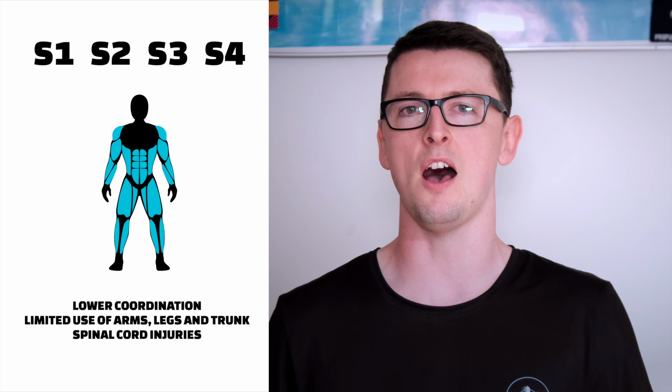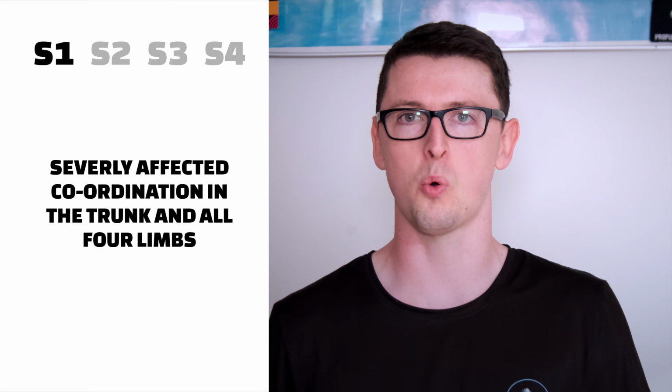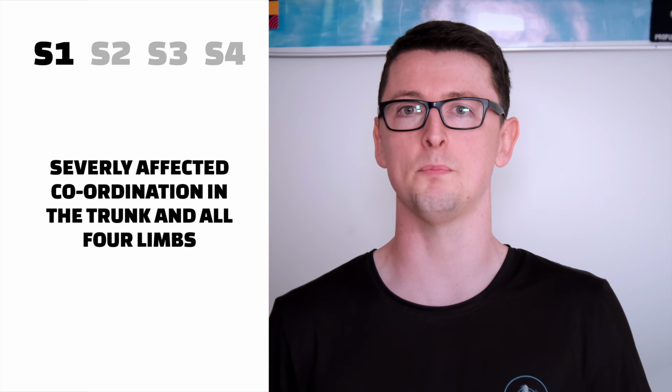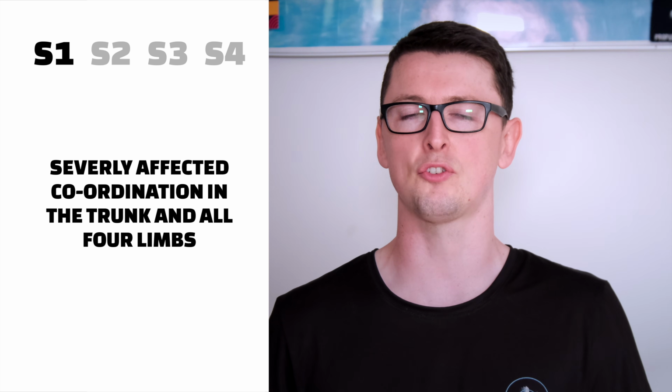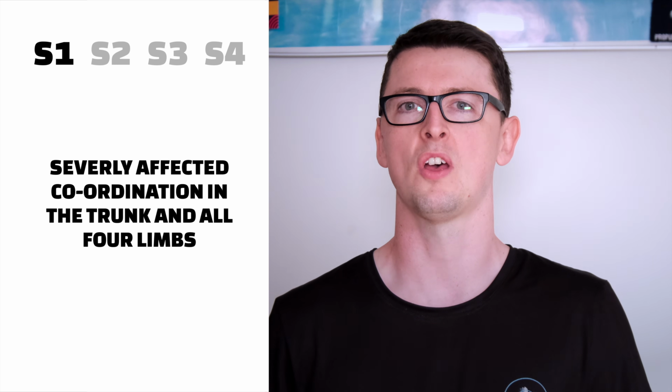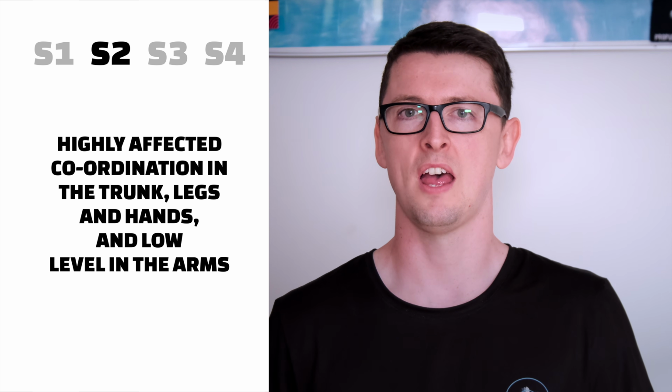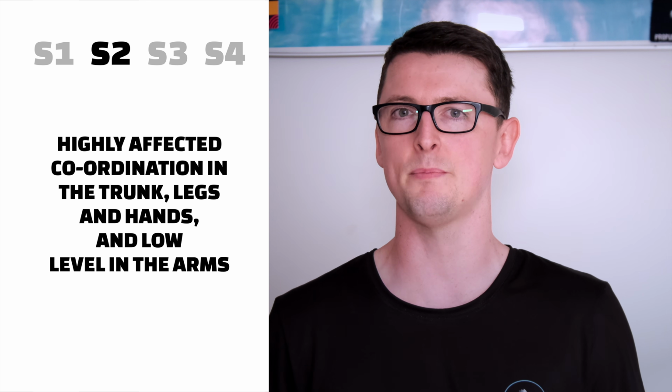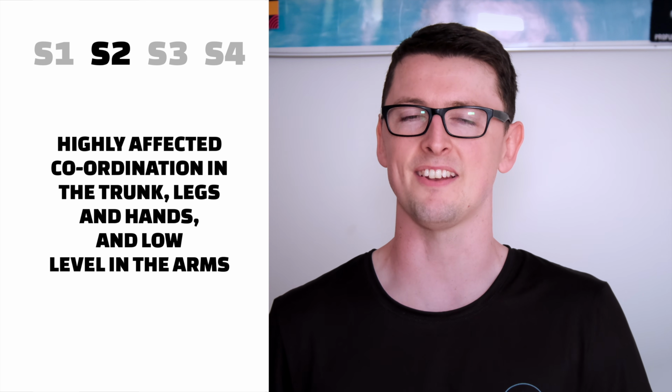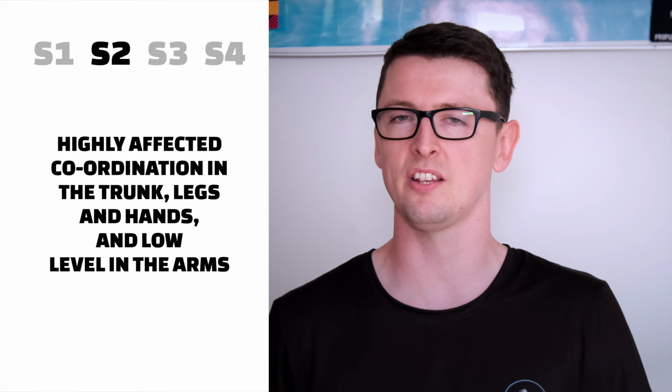Classifications S1 to S4 cover athletes that have coordination problems, limited use of their arms, legs and trunk, and can have spinal cord injuries. S1 athletes have very severe coordination problems in all four limbs and have no use of their legs, trunk, hands and minimal use of their shoulders only. S2 athletes have limited use of their arms and no or extremely limited use of their hands, legs and trunk. This can include a variety of different disabilities, including amputations.